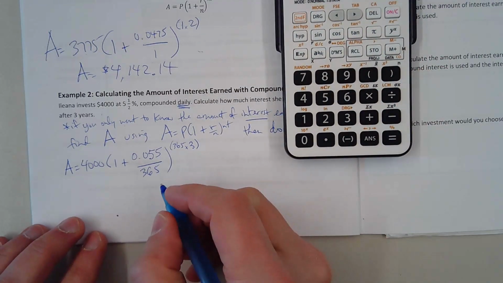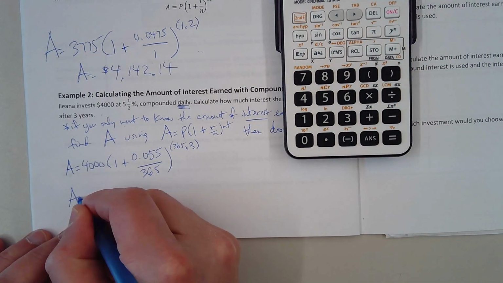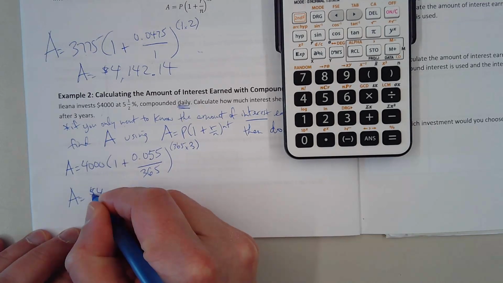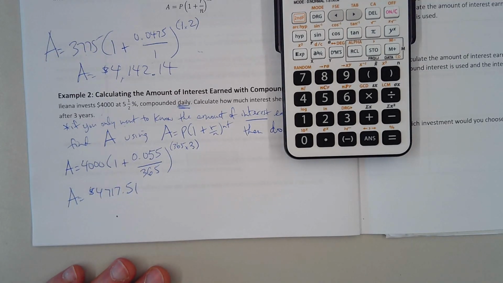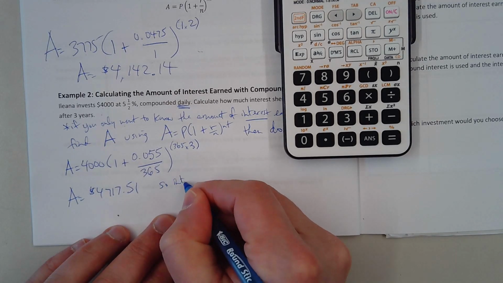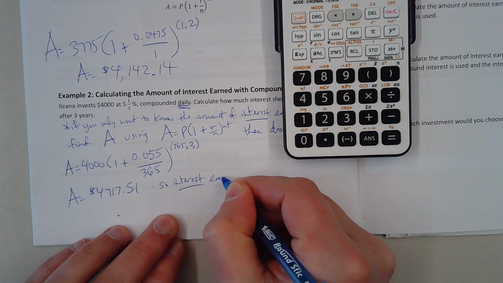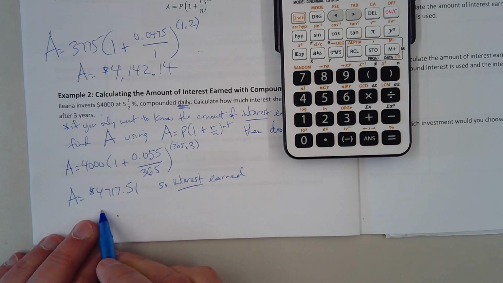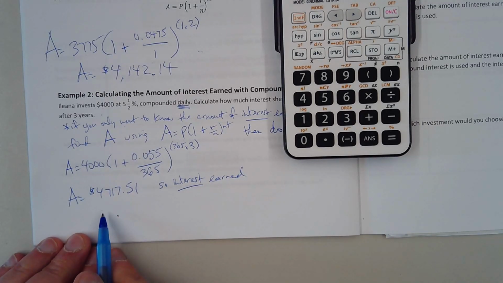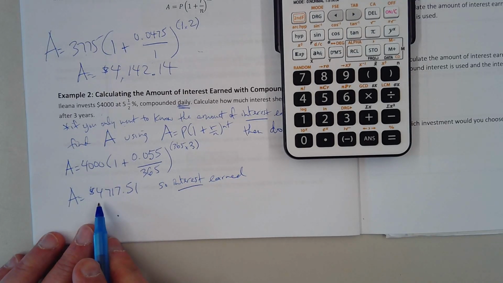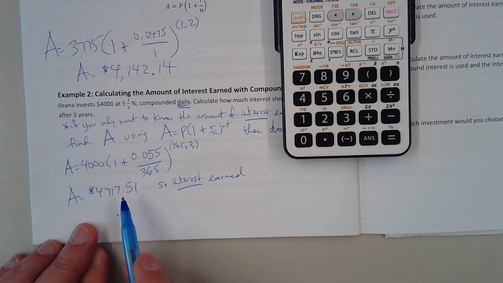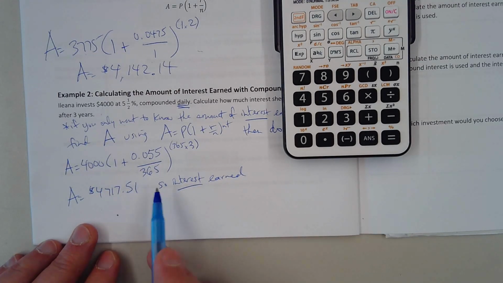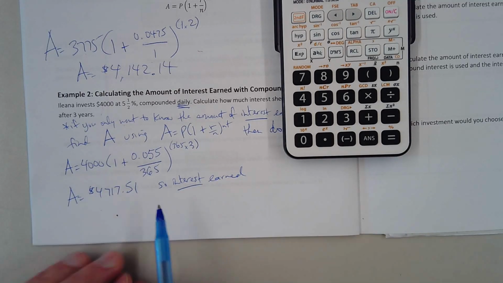And this one grows to $4,717.51. So interest earned is just going to be that amount, take away the 4,000, which you can do pretty fast without probably using a calculator. What's $4,717.51 minus 4,000? 717. Yeah, just eliminate the 4 and you get it.